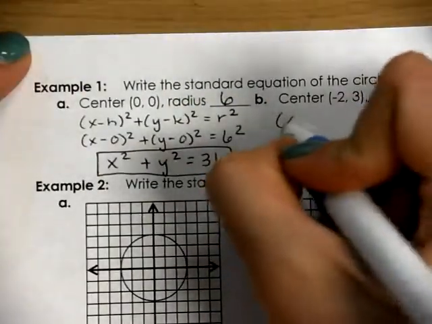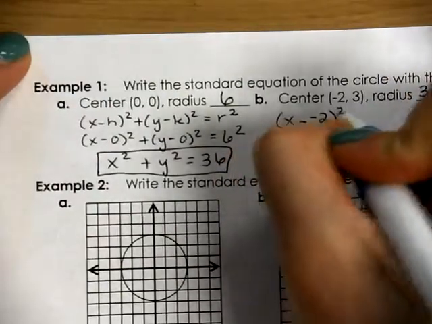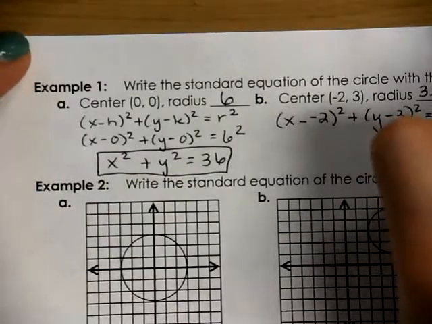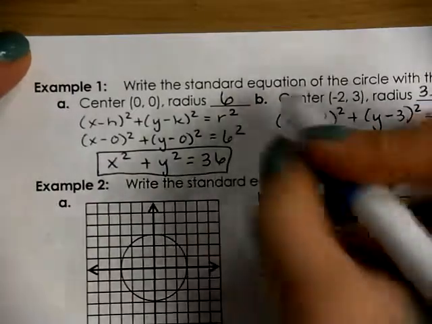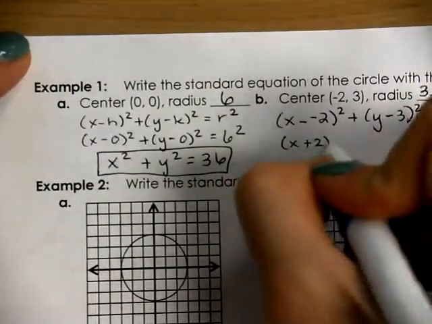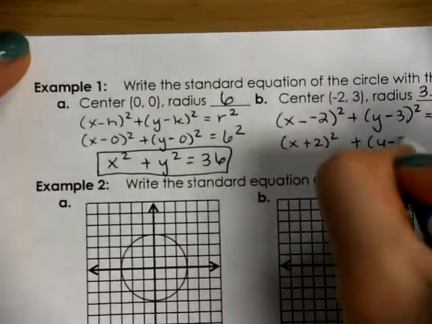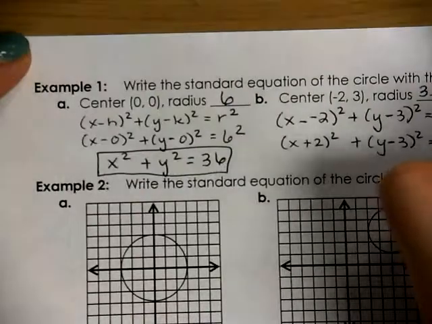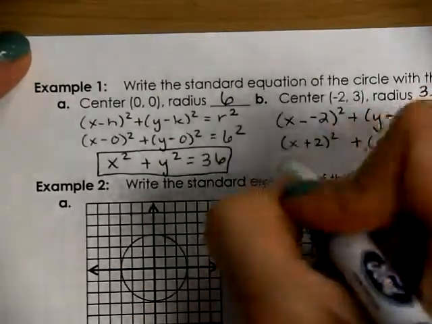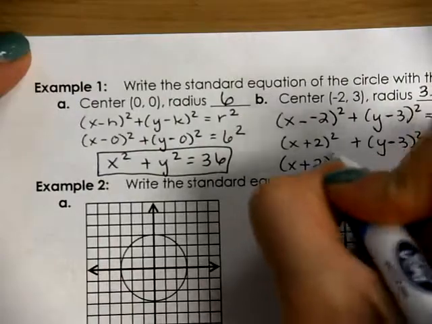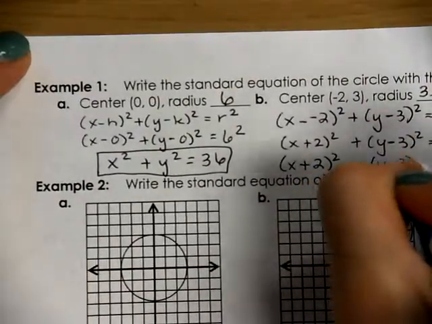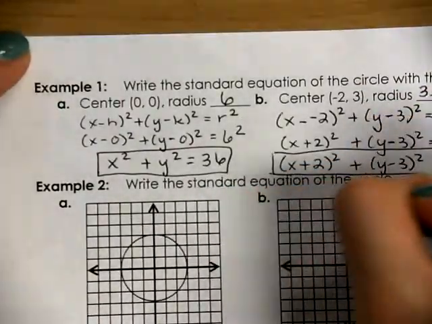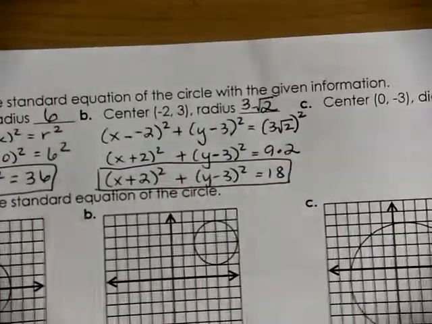Over here, we would have (x minus negative 2) squared plus (y minus 3) squared equals (3 root 2) squared. Well, this just becomes (x plus 2) squared plus (y minus 3) squared equals, if I square this, this would be 9 times 2, or my final answer, (x plus 2) squared plus (y minus 3) squared equals 18. Oh, sorry, there you go.